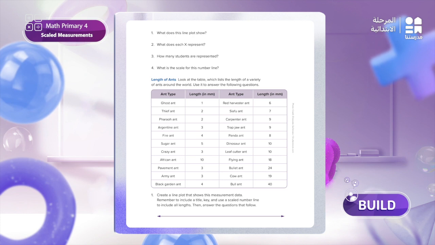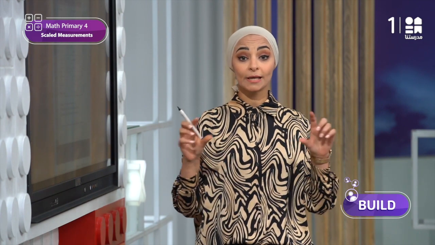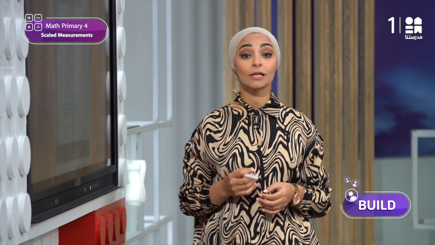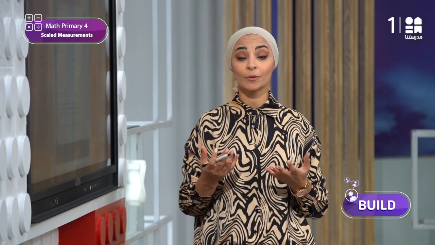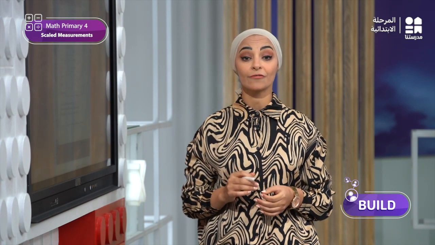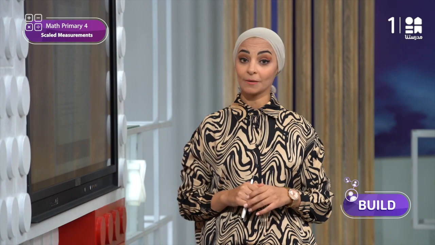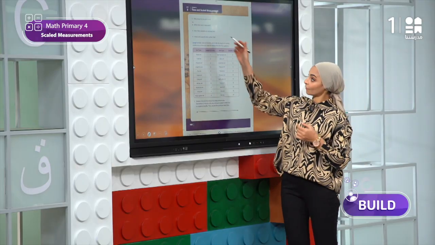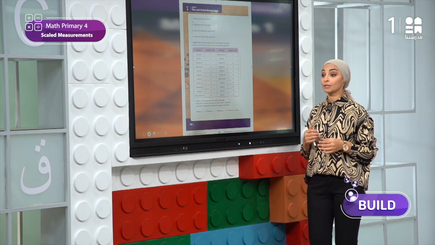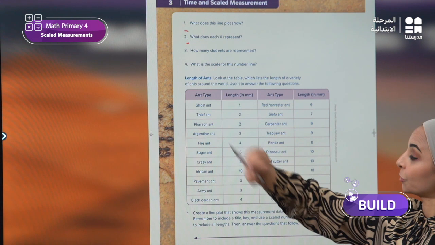Here, as you see, this is problem number 1. He's asking me, what does this line plot show? He wants to know what the line plot is displaying. Or simply, what information is the graph representing? We will say that this graph is representing the time it took the students to do 10 jumping jacks. Okay? So the graph represents the time the students took to make 10 jumping jacks. Let's move to problem number 2.